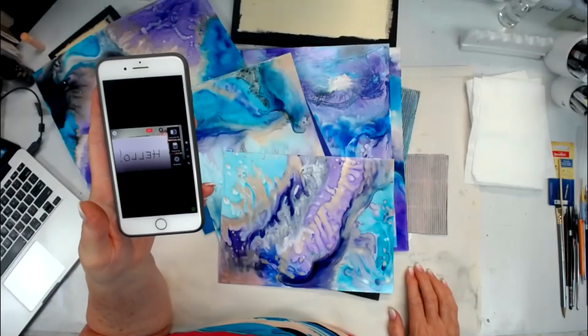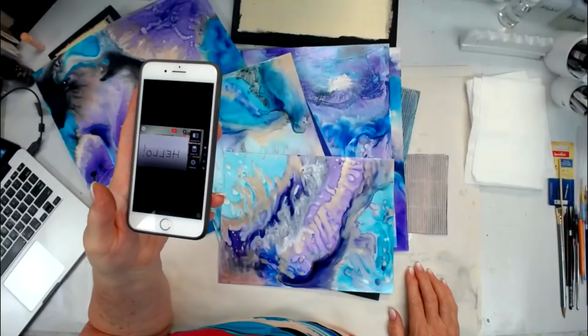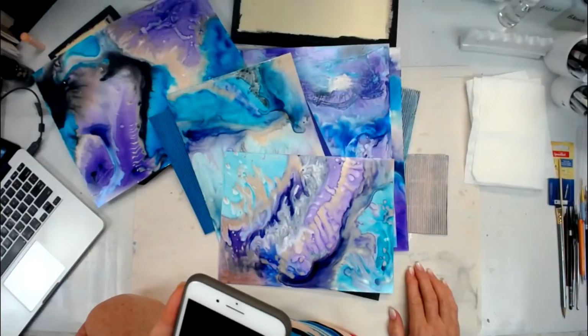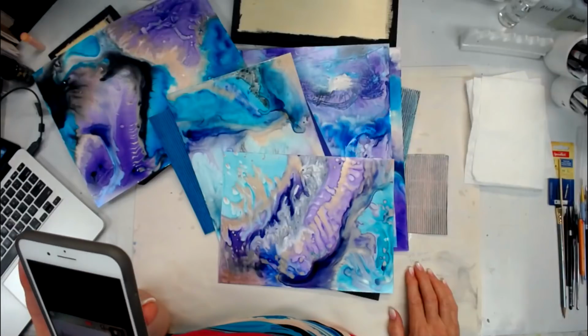Hey, Amalia. You might need more light. More light for, in general, you mean, for the camera? The picture that I'm seeing looks really good. I'm not sure where you mean there, Amalia.